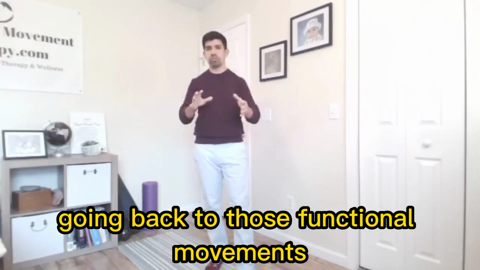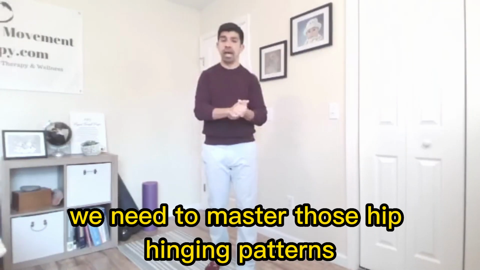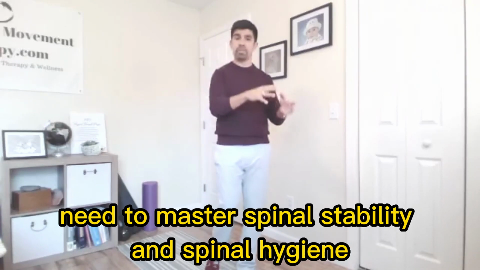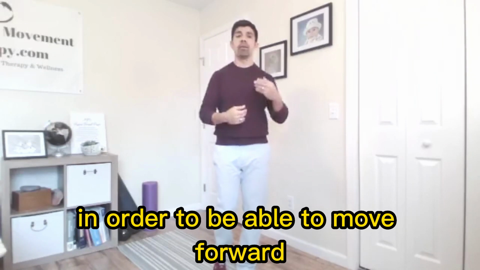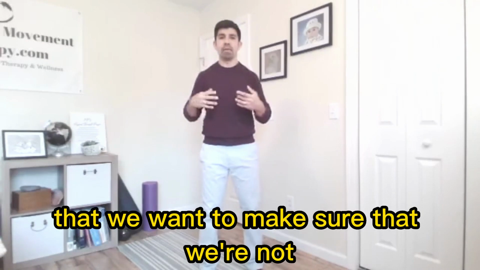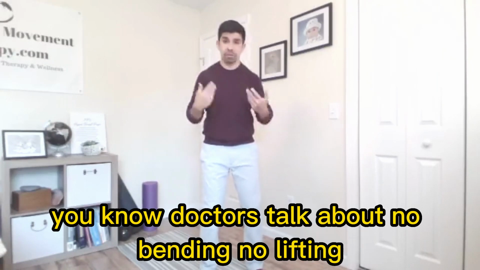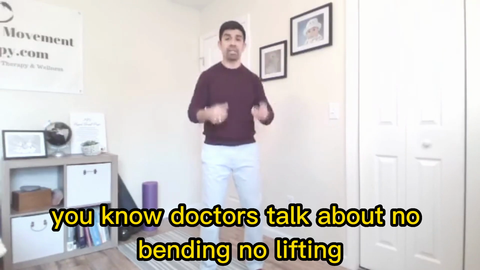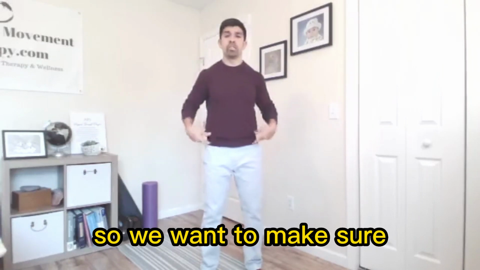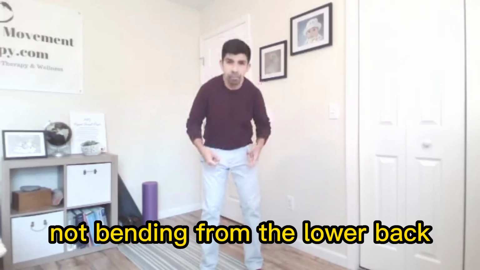Going back to those functional movements, we need to master those hip hinging patterns, we need to master spinal stability and spinal hygiene in order to be able to move forward. Spinal hygiene is the idea that, doctors talk about no bending, no lifting, no twisting from the lower back. So we want to make sure that we're hinging from the hips, not bending from the lower back.